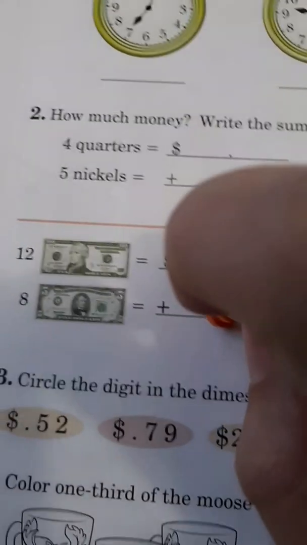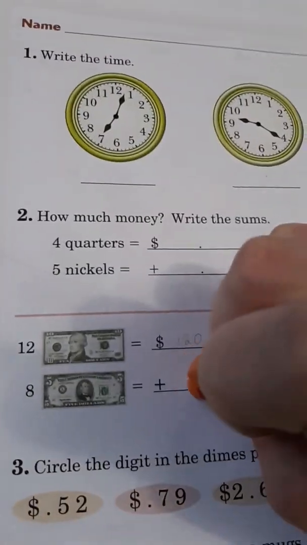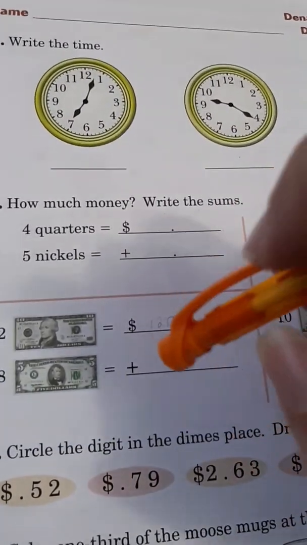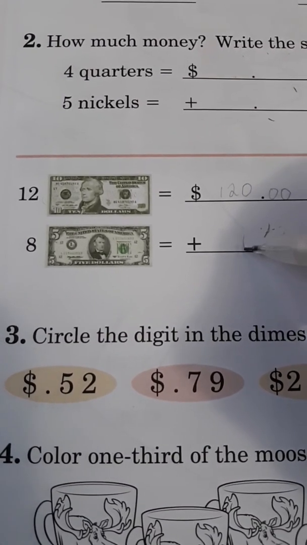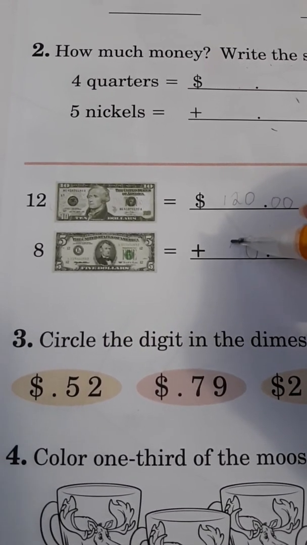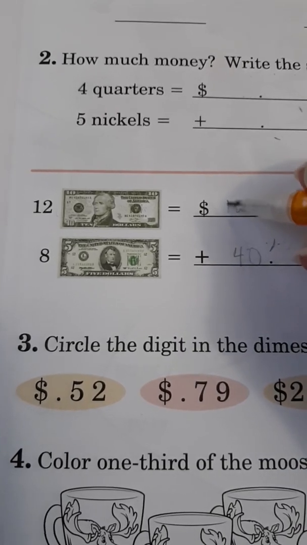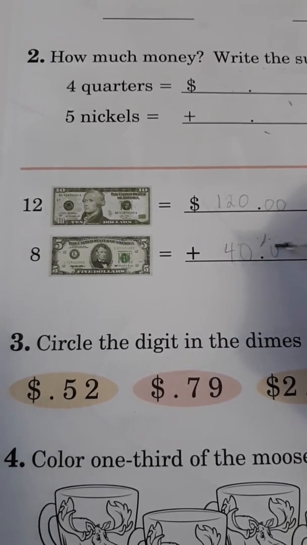Oops, let me put it right under the other one. So here I have the 0. Here I have the 0. Here I have the 2. Here I have the 4. Here I have the 1. Here I have nothing. And here I have the 2 zeros.